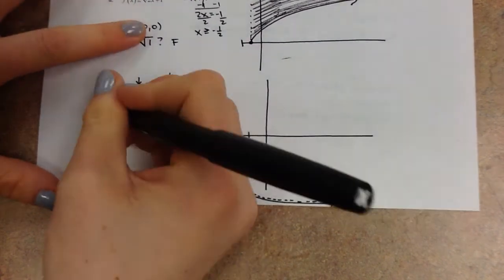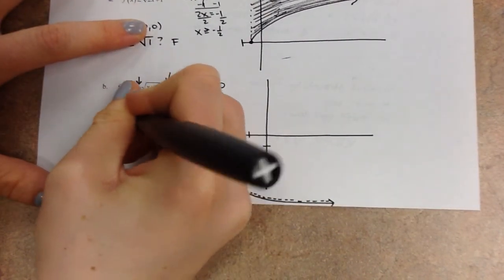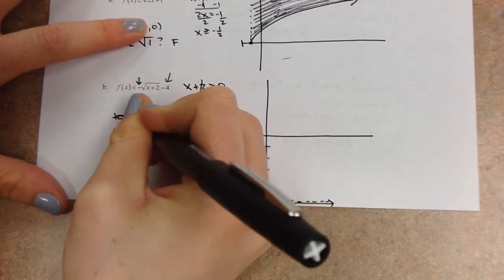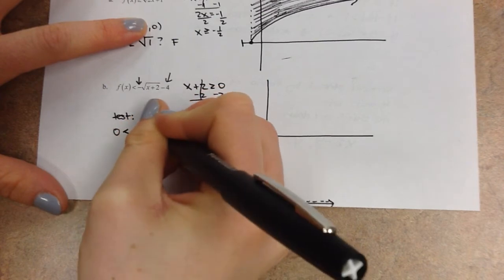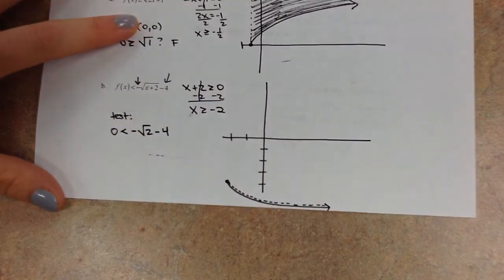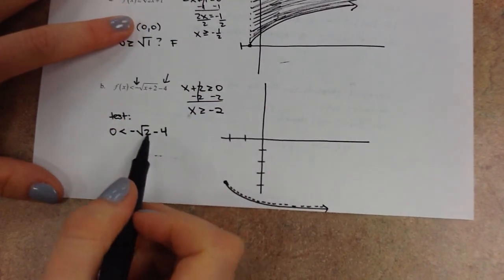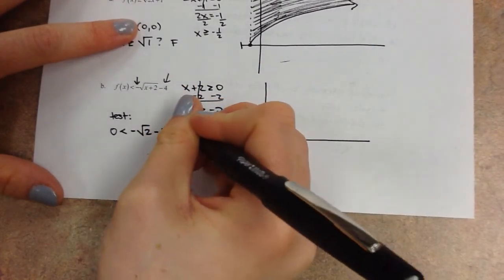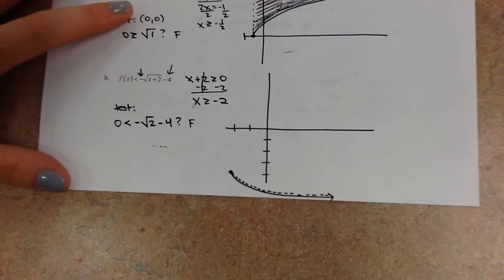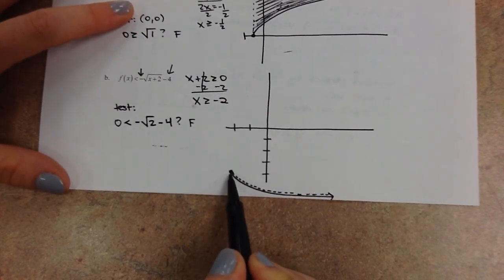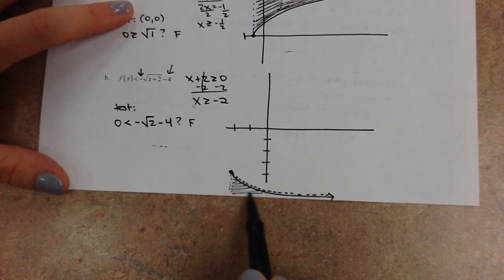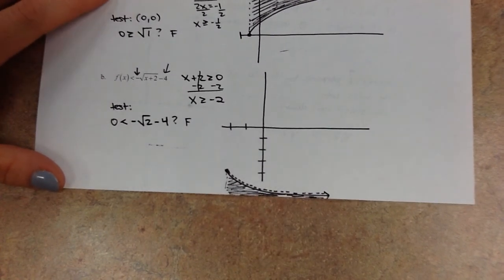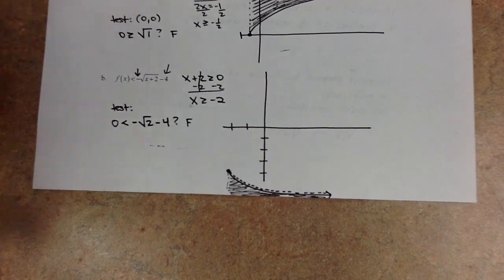Okay, so now let's test 0, 0. Is 0 less than a negative square root of x plus 2 minus 4? We don't need to know what this is to know that it's negative. So we want to know, is 0 less than a negative? No, 0 is bigger than negatives. And so I didn't leave you tons of room here, but we end up shading down below this graph. And if I left more room, we would shade more room down below the graph, but both of them we ended up shading away from 0, 0.